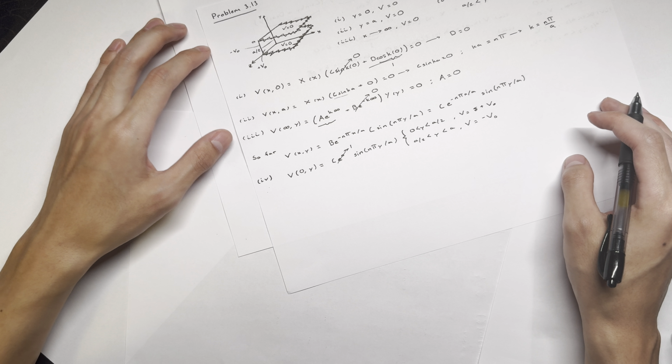So Cn sine n pi y over a is equal to V0 of y. And what I'm going to do is apply the Fourier trick. So this is what we have so far.